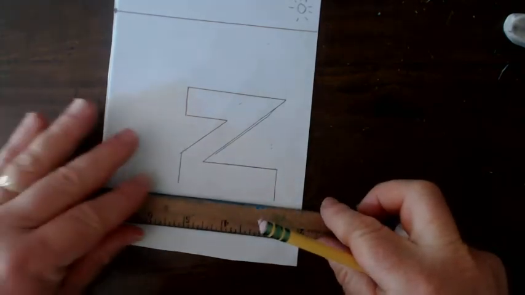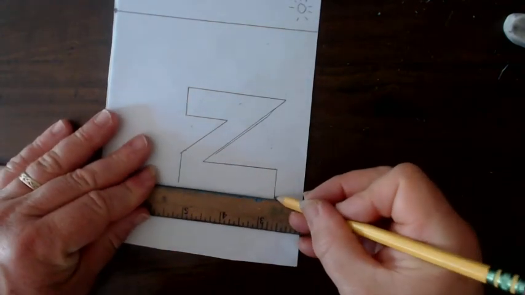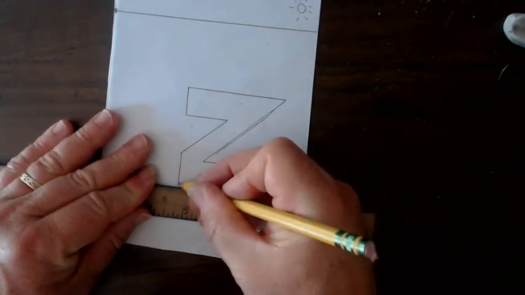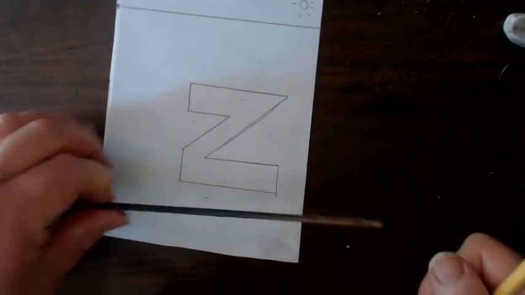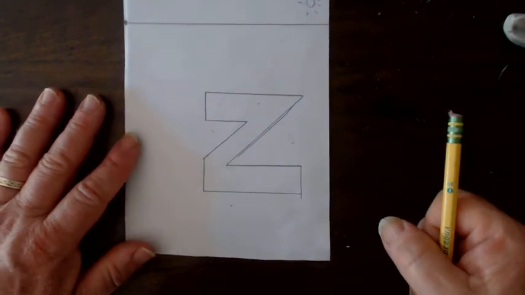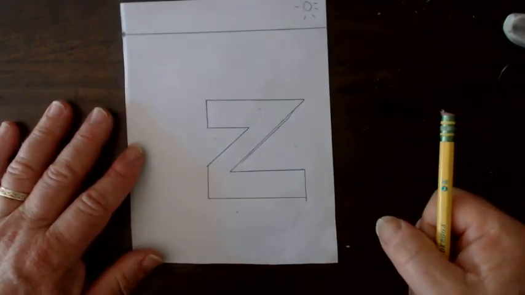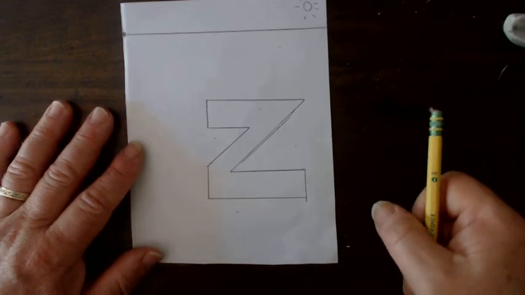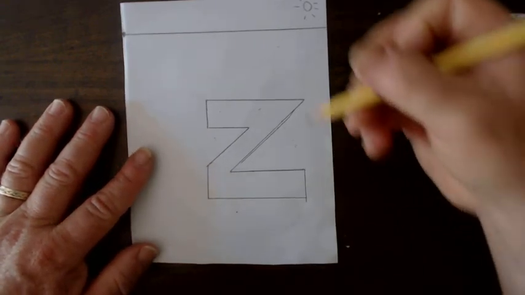Now, your Z could look a lot of different ways. I'm keeping to a very straightforward Z today and very angular, partly because I think it makes it easier to see how the lines and angles are working when we start adding the one-point perspective lines. But any shape can work. All right, let's keep going. I'm going to show you what I'm going to do.